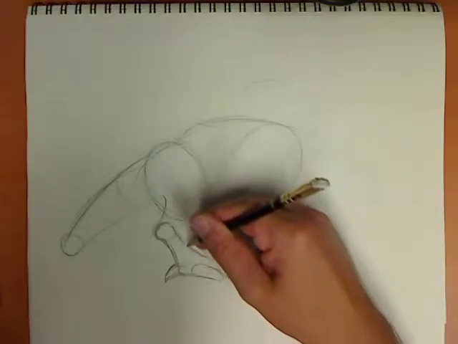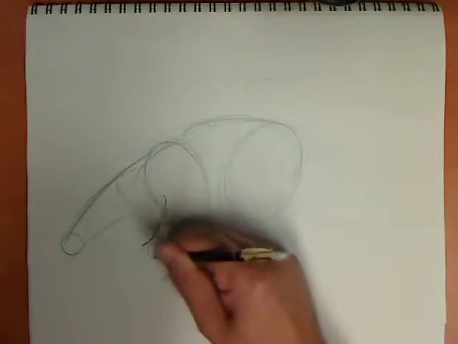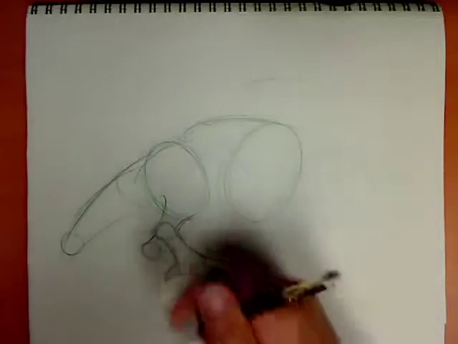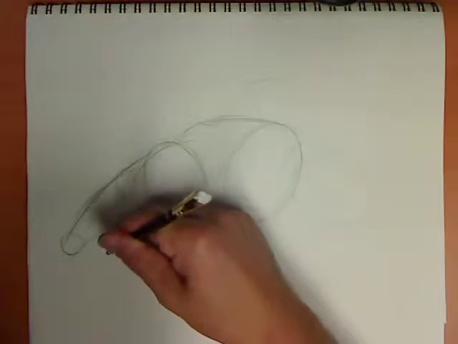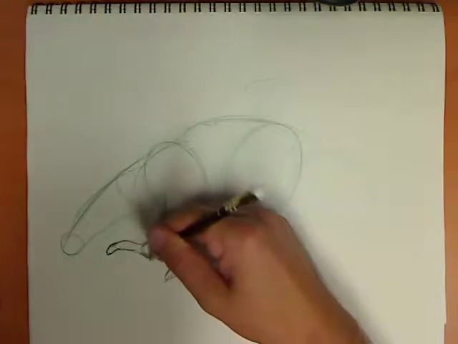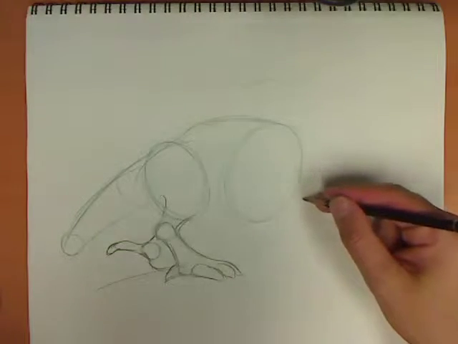Let's get those in there. And the back foot here. Another guide. Got this crazy one sticking off the back, hitting the ground there.